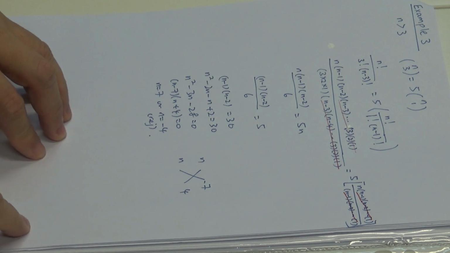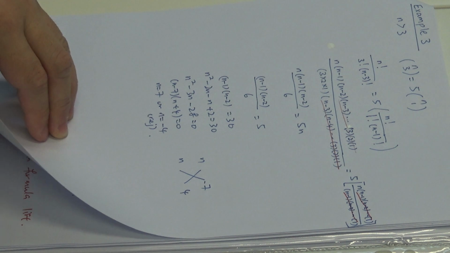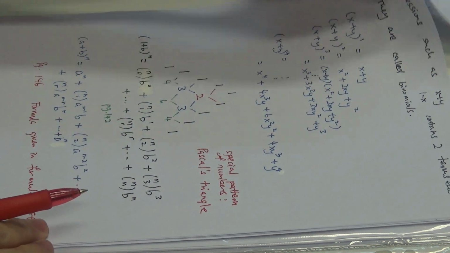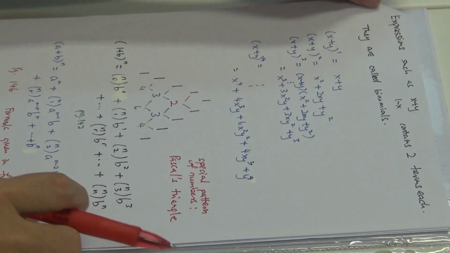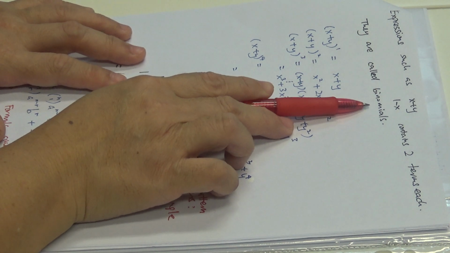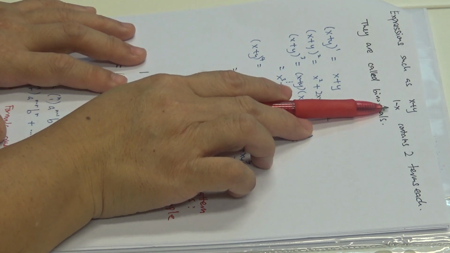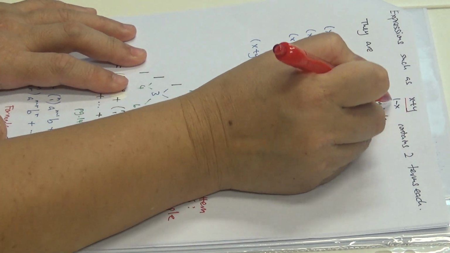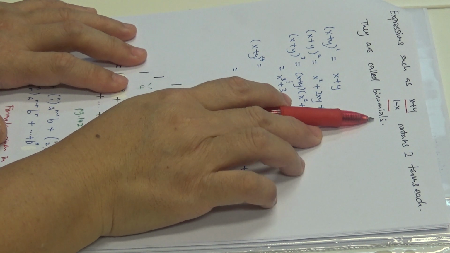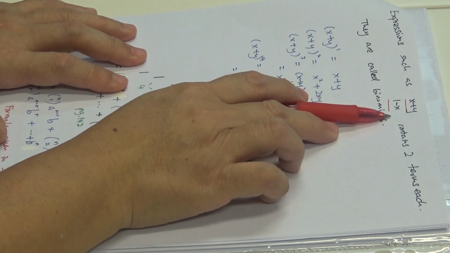Alright, moving on, we are going to introduce to you a special pattern of numbers that is called the Pascal Triangle. Okay, now before I go on to the Pascal Triangle, I need to introduce to you what binomials are. Expressions such as x plus y and 1 minus x, can you see that all these contain two terms? So they are called binomials. Just like a bicycle, there are two wheels. Okay, so binomials consist of two terms.